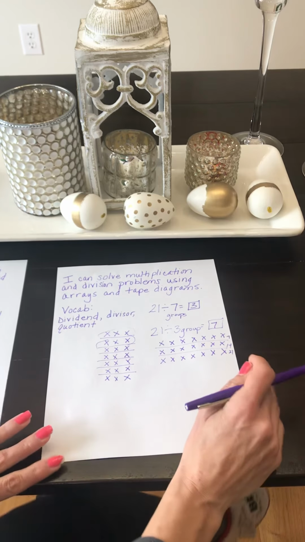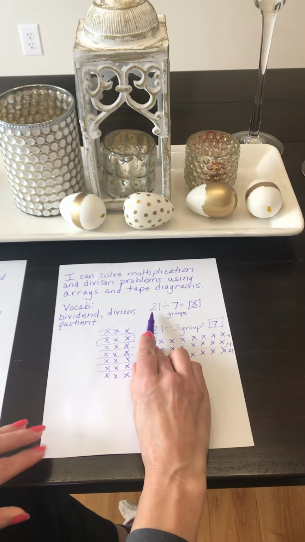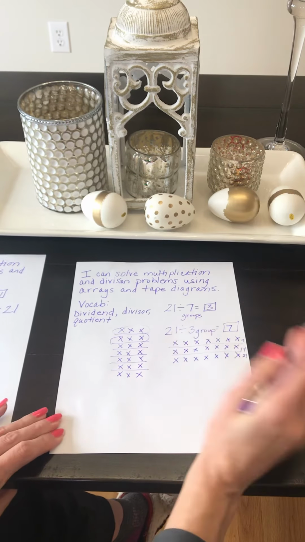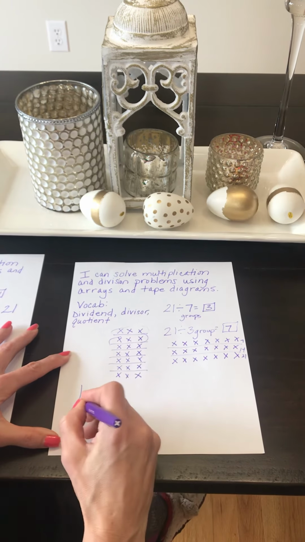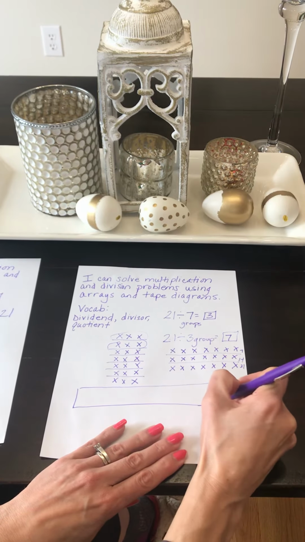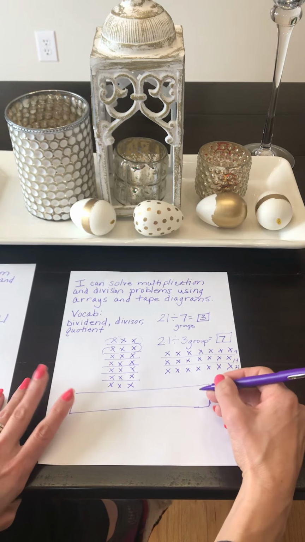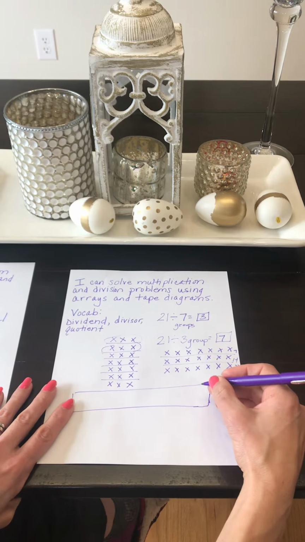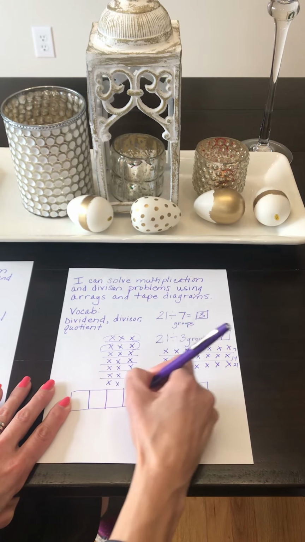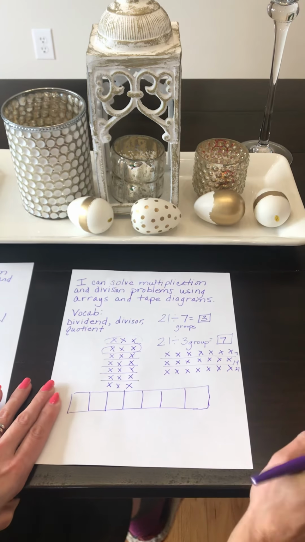You can use tape diagrams to solve a division problem as well. We're going to need to go back to the original problem. We have 21, and we want to divide 21 into 7 groups. So for my tape diagram, I'm going to need 7 groups or 7 parts. Everybody, how many lines do I draw to make 7 groups? I know you said 6. 1, 2, 3, 4, 5, and 6. Sure enough, if I draw 6 lines, I'm going to get 7 groups.